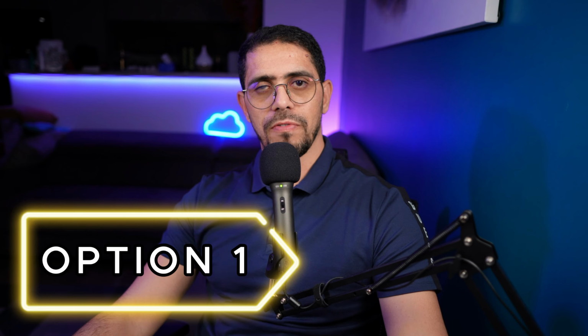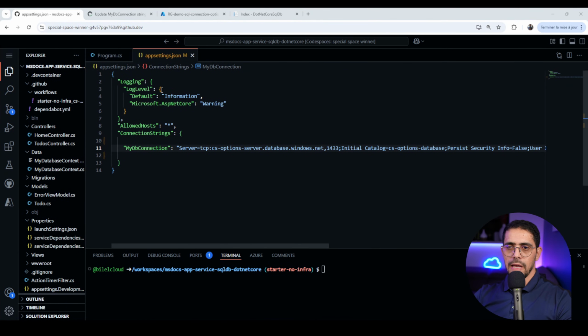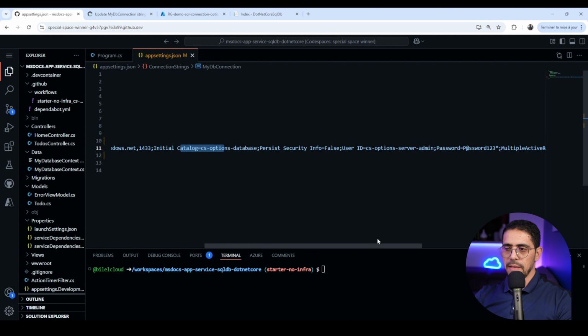This brings us to the first option of connection string. Let's jump to the code. Here in our appsettings JSON, we have referenced our connection string, my connection, the server, and the database. We did put the username and password within the code itself. This option is acceptable in a development environment, and this is really forbidden in production.